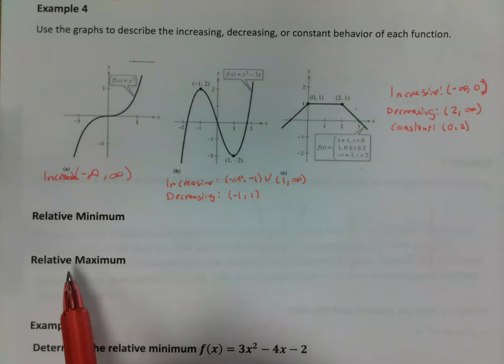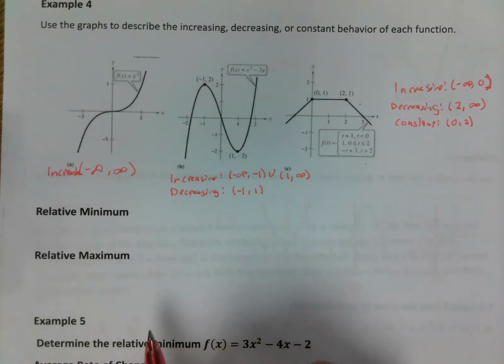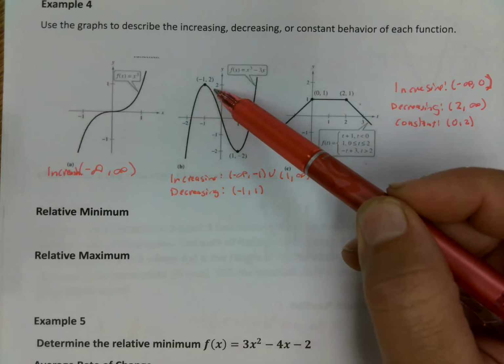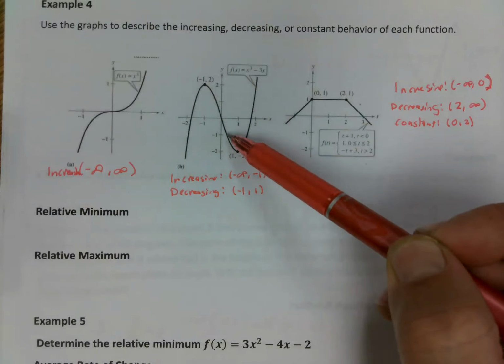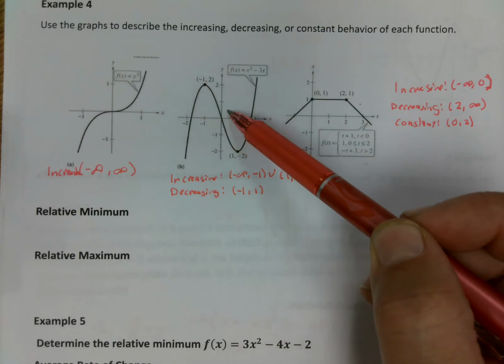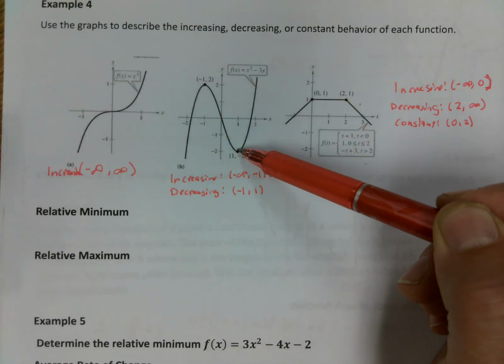So relative min, relative max. So this is kind of like the highest point, roughly the highest point, roughly the lowest point. So what I have, I'm going to look at this point right here. Because this is the highest, we went from increasing to decreasing. It's like a hill. This right here would be my relative maximum, because I'm going up and then down. This point, this is like a valley. I'm going down then up. This would be a relative min.